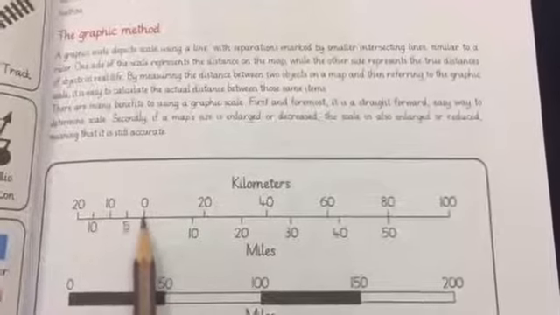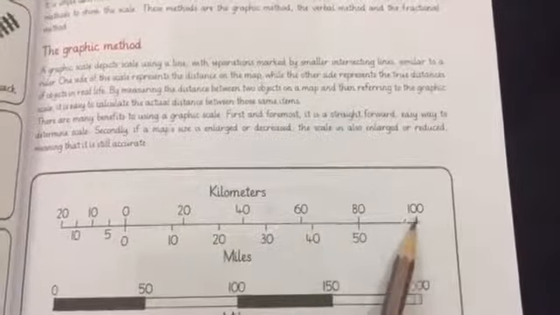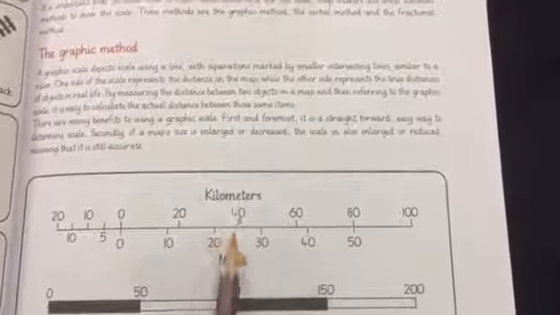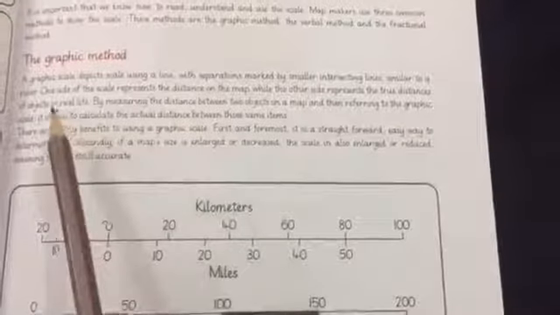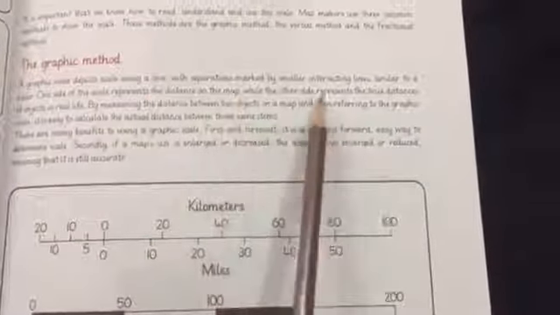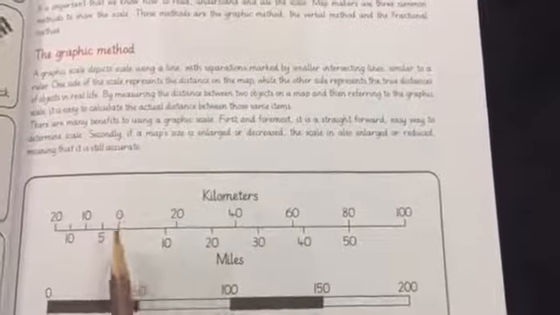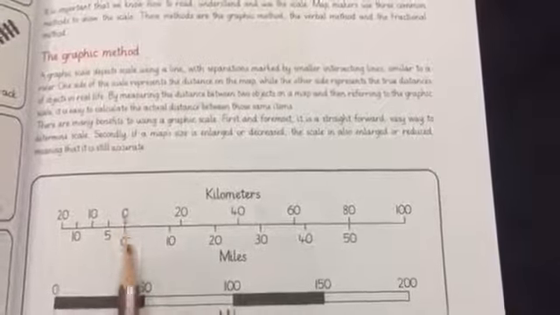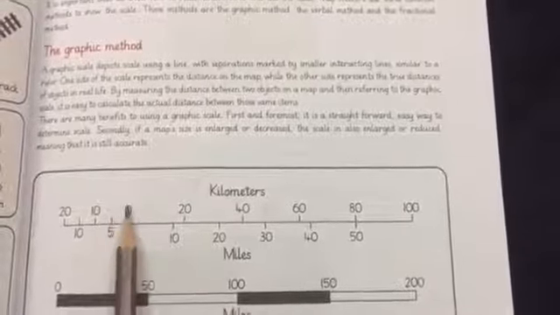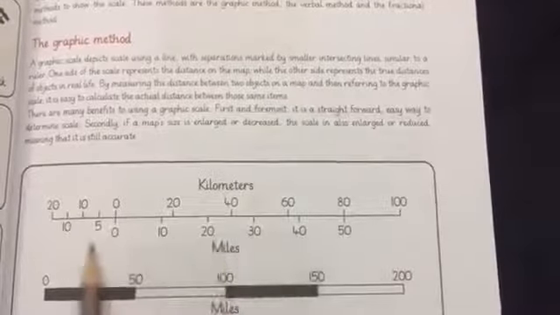The starting point is from the 0. On one side of the scale it represents the distance on the map, while the other side represents the true distance of objects in real life. Now there is a mark called 0 kilometers. You can see these are all the measurements of kilometers, and these are the measurements of the miles.